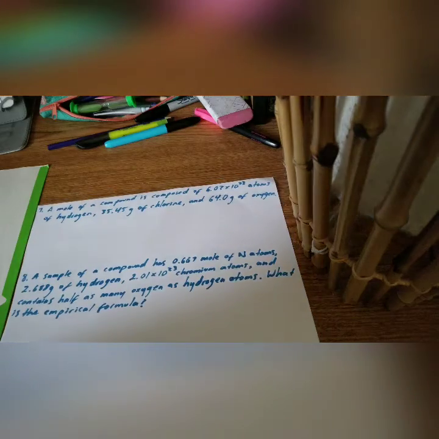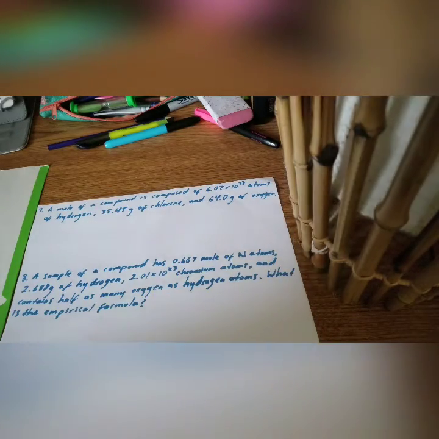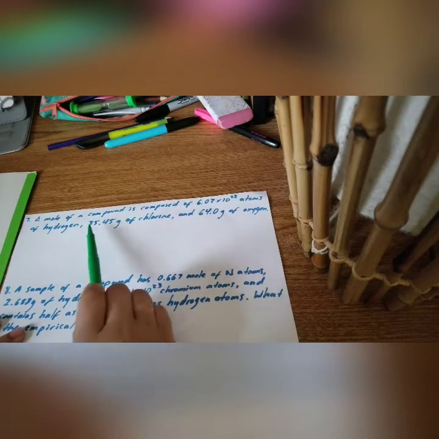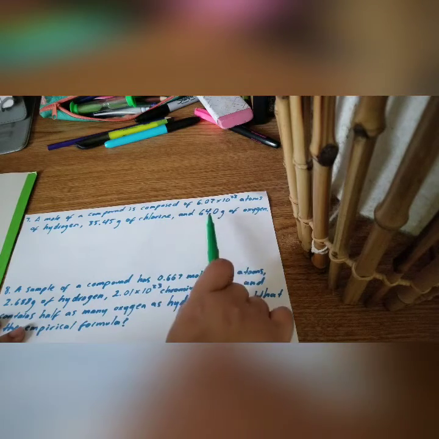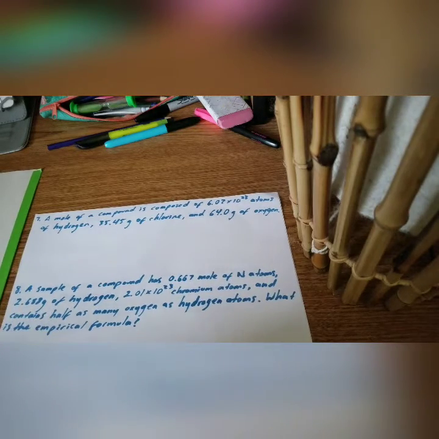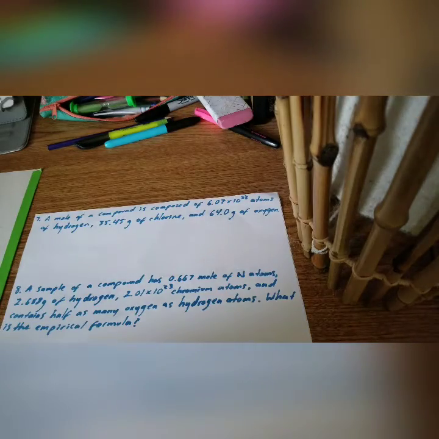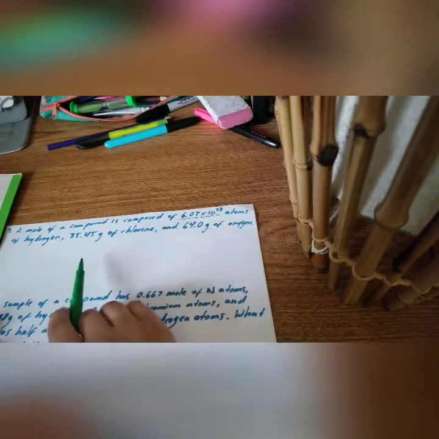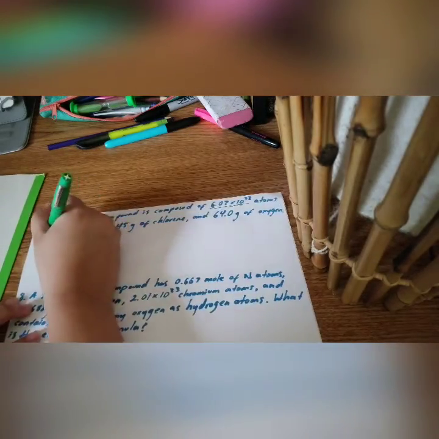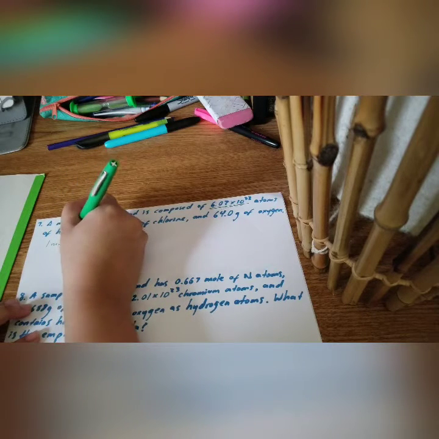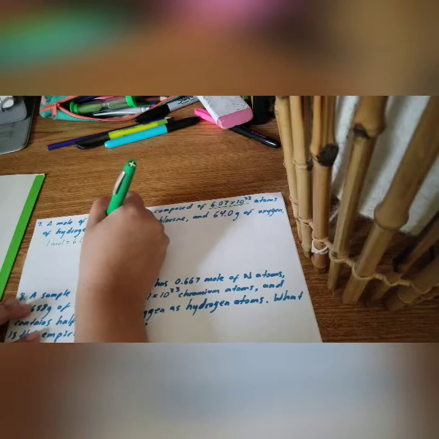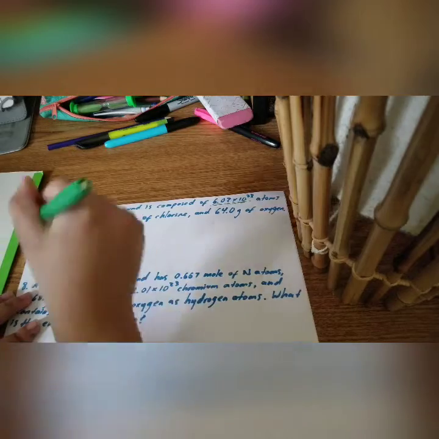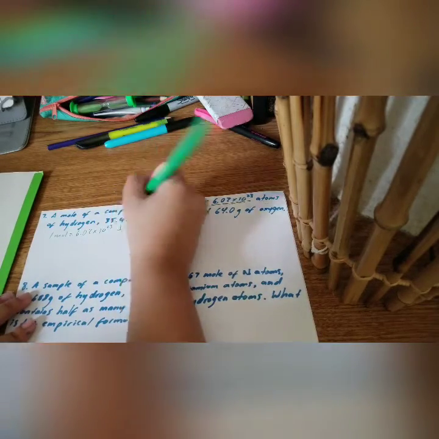Question number 7 says, a mole of a compound is composed of 6.02 times 10 to the 23rd atoms of hydrogen, 35.45 grams of chlorine, and 64 grams of oxygen. What is the formula of this compound? So, looking at this originally, this number is Avogadro's number. And we know that for every 1 mole, there are 6.02 times 10 to the 23rd atoms, okay? So this means that we have one hydrogen atom.